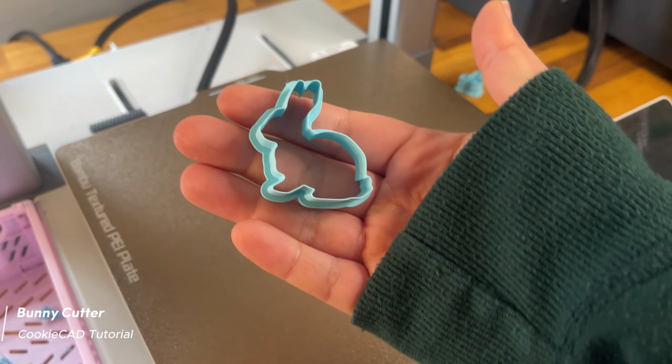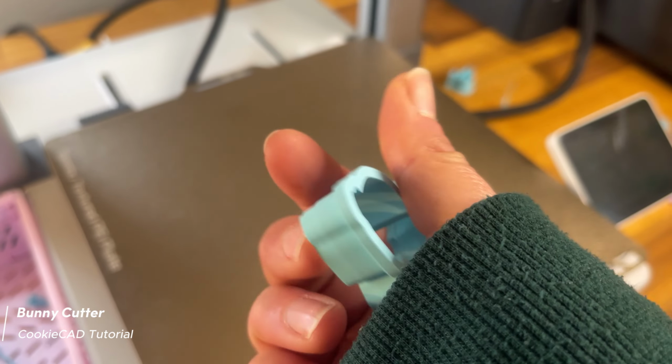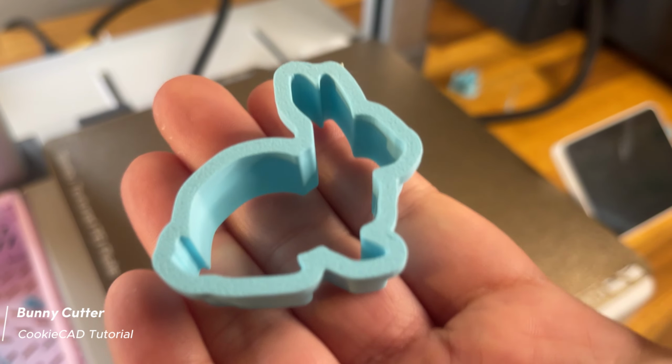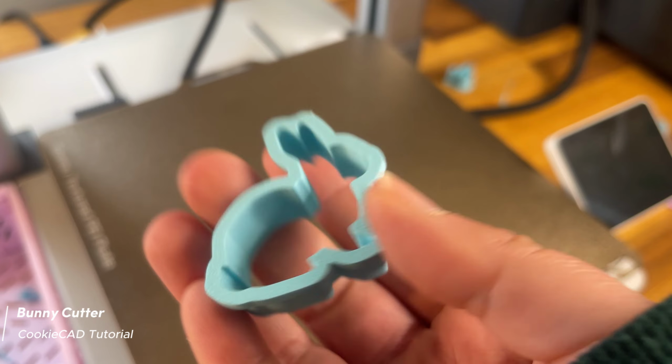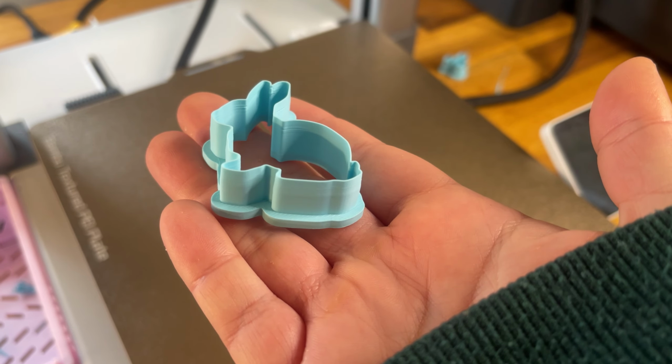Hey everyone, welcome back. In today's video, I'm going to show you how to design your own clay cutter using COOKIECAD. This is a quick and easy way to create custom cutters for clay projects, and you don't need to be a pro at 3D modeling to do it.